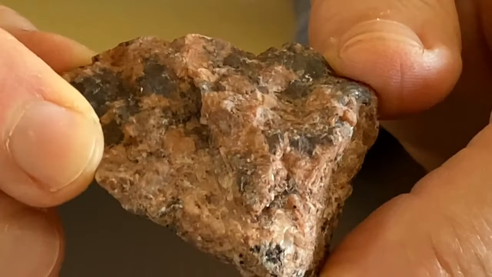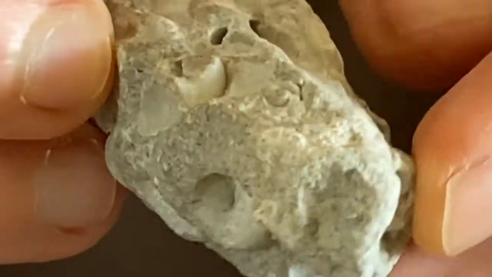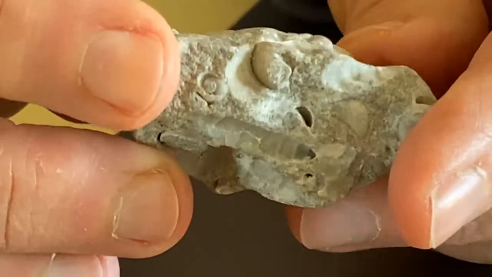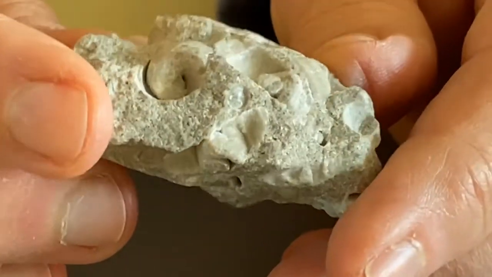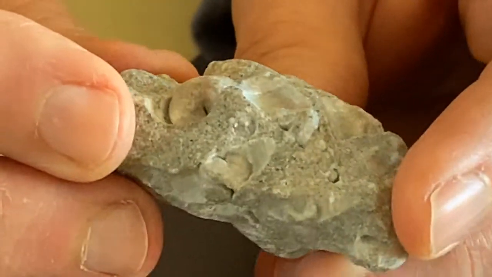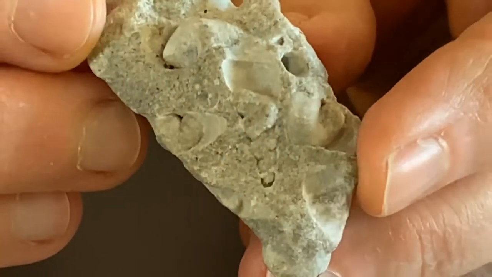What do you think? This is an example of limestone. Limestone is made up of lots of fossils and minerals in it. So if we were trying to figure out if this is made up of more than one mineral, could you tell just by looking at it?